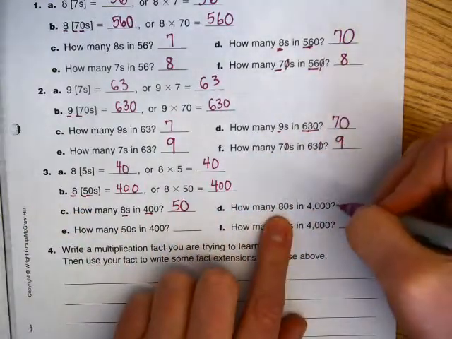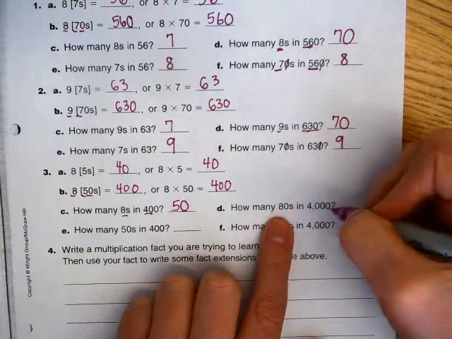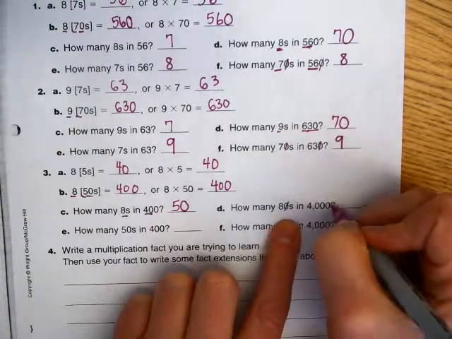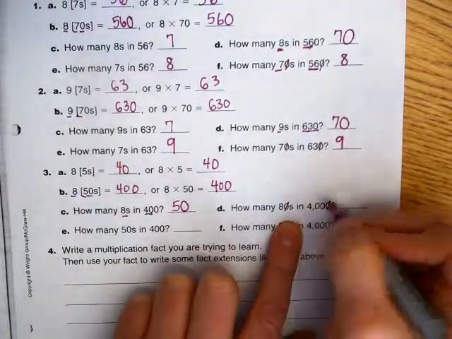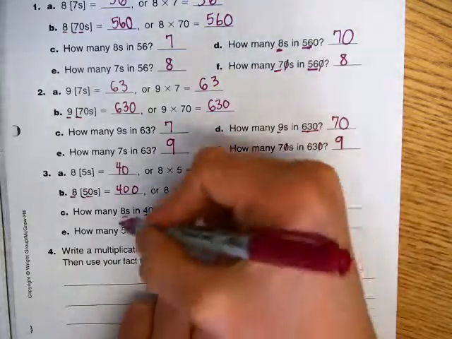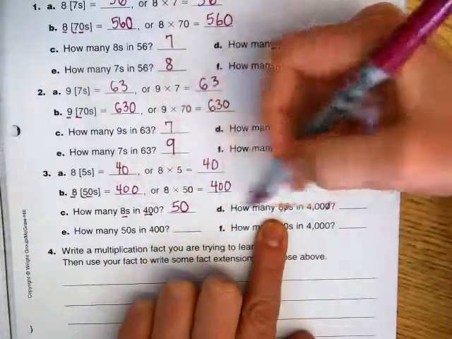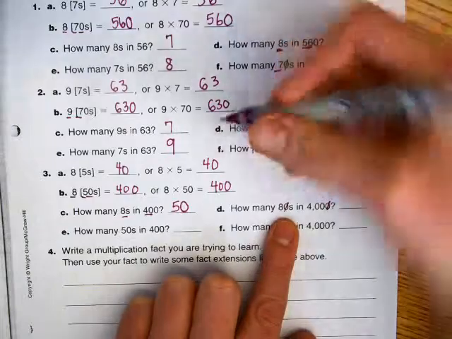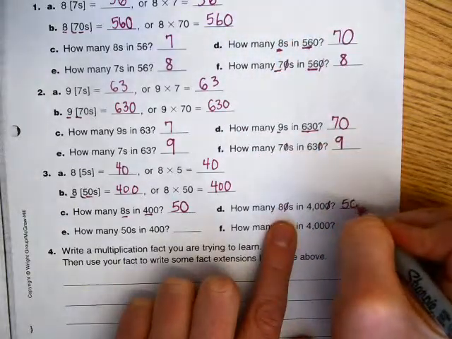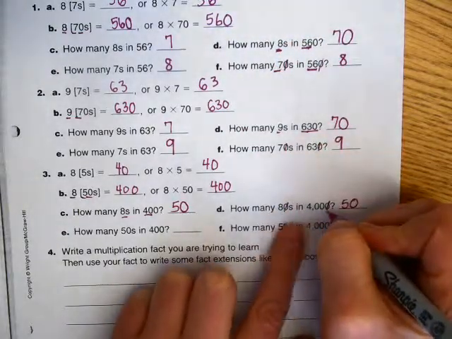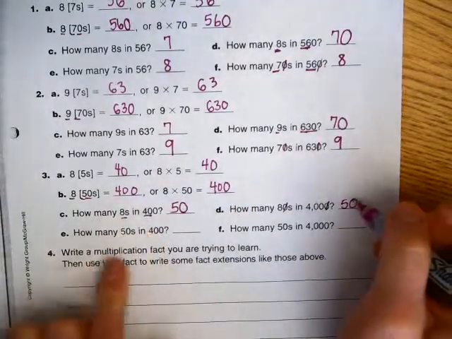How many 8s in 4,000? How many 80s in 4,000? So I'm going to just cross off these zeros to start with. And then I have the same question I just answered. How many 8s in 400? There are 50. There's still 50. So there are the same number of 80s in 4,000 as there are 8s in 400.